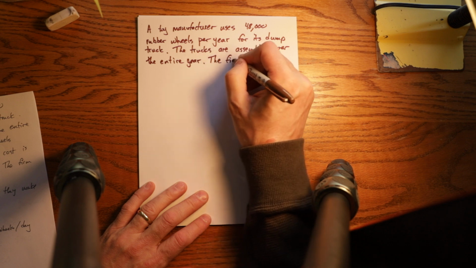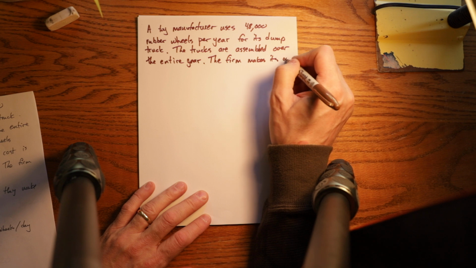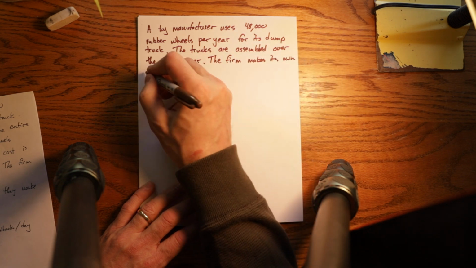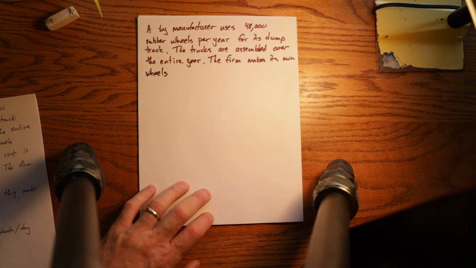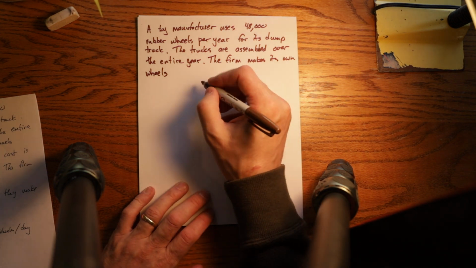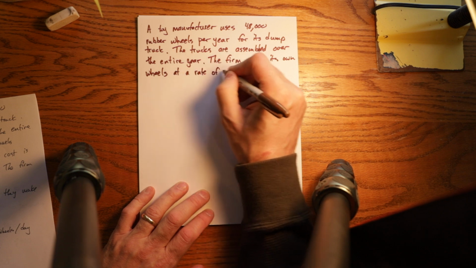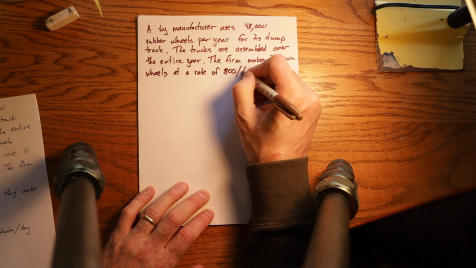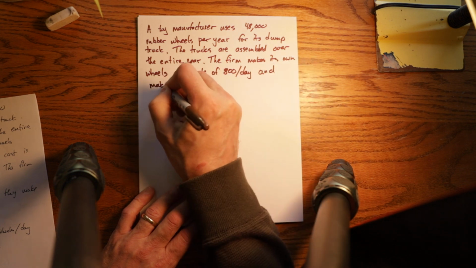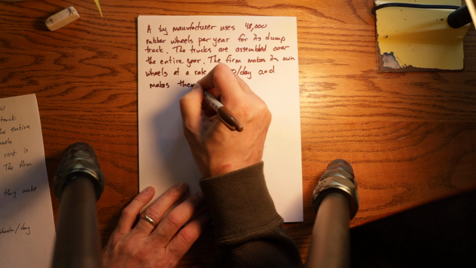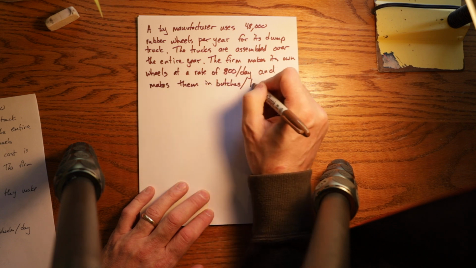The firm makes its own wheels at a rate of 800 per day and makes them in batches or lots.